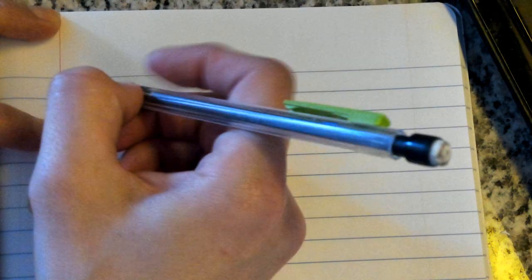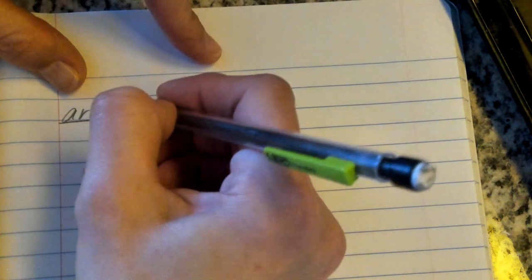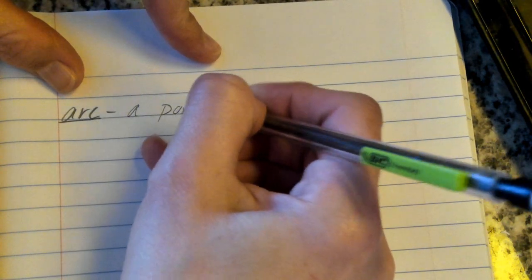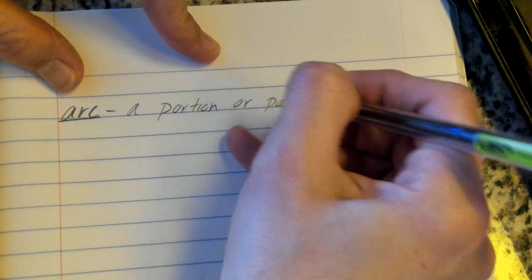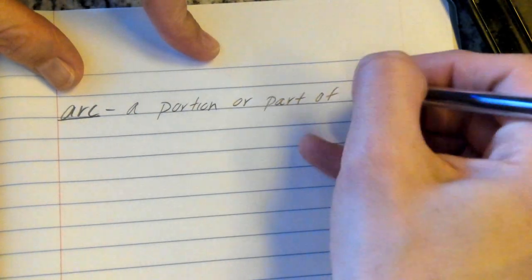Next, I ran out of space, so I'm going to go to my next page, and we are going to define what an arc is. An arc is going to be a portion or part of the circumference.